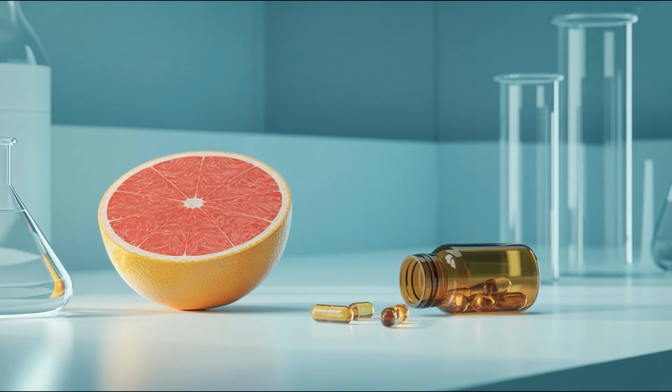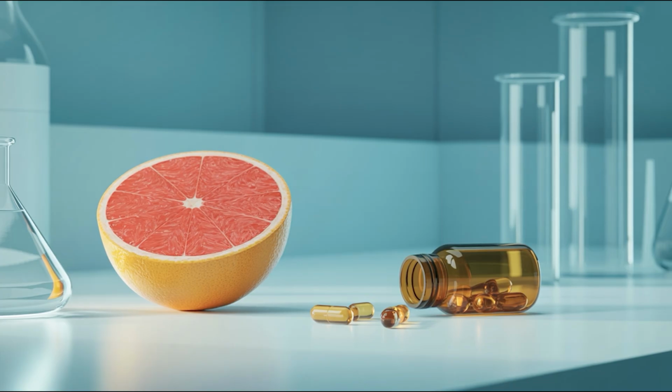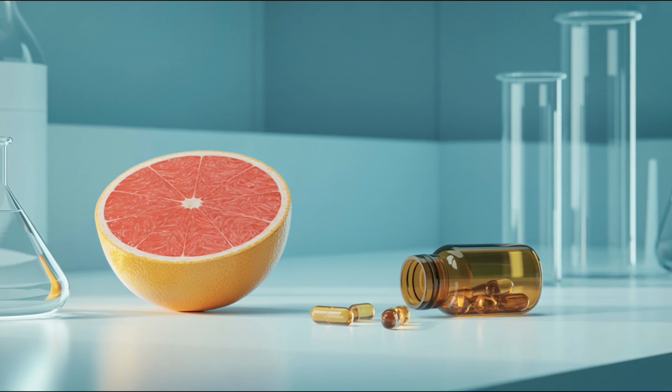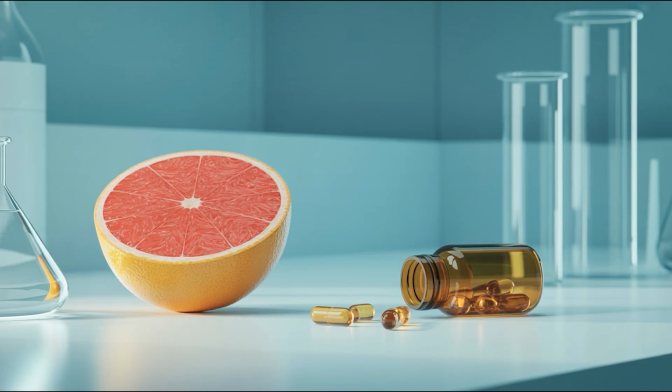Grapefruit juice contains compounds known as furanocoumarins. Bergamotin is one furanocoumarin present in grapefruit juice. 6'7' dihydroxybergamotin is another grapefruit-derived furanocoumarin. Grapefruit furanocoumarins act as mechanism-based inhibitors of intestinal cytochrome P3A4.